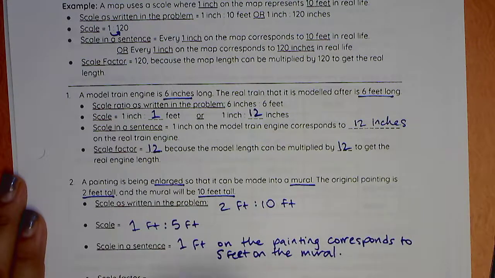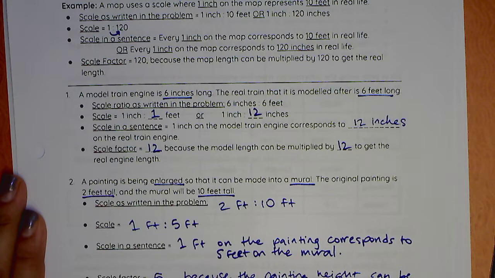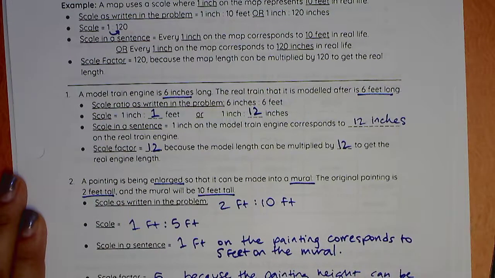And I would say that the scale factor is 5 because the painting height can be multiplied by 5 to get the mural height.